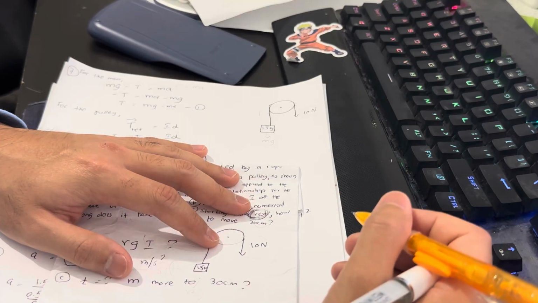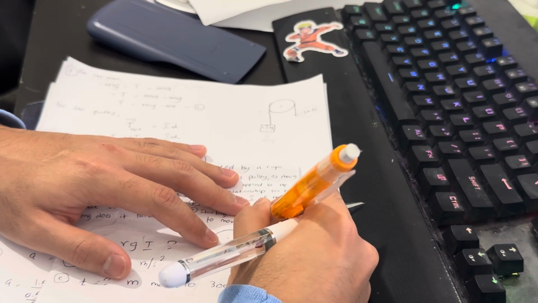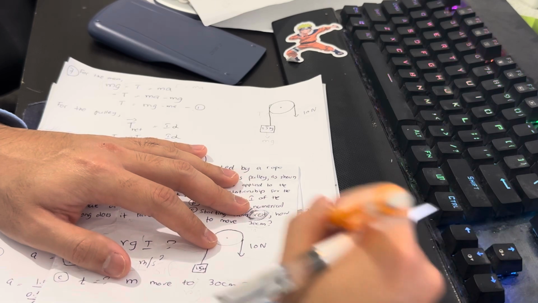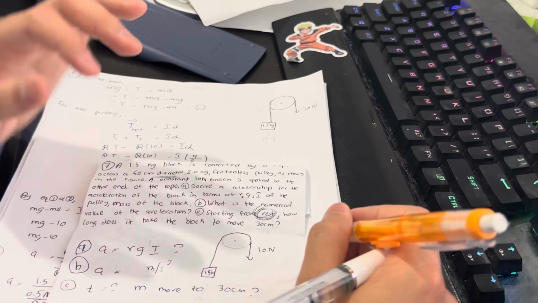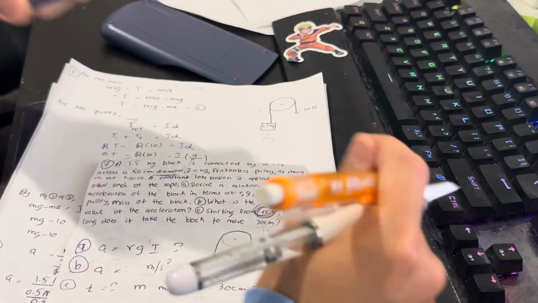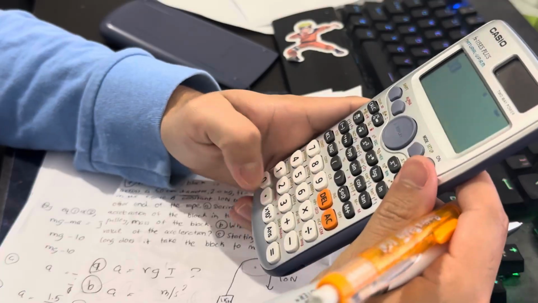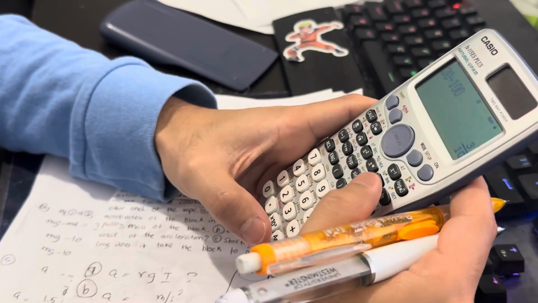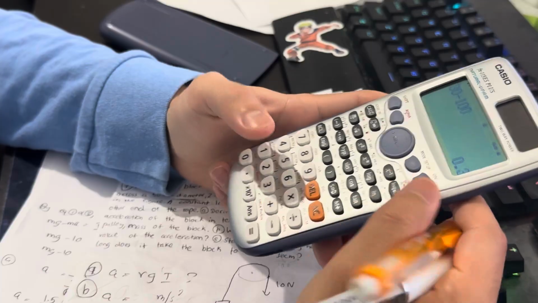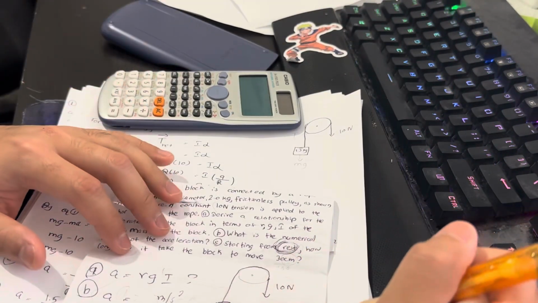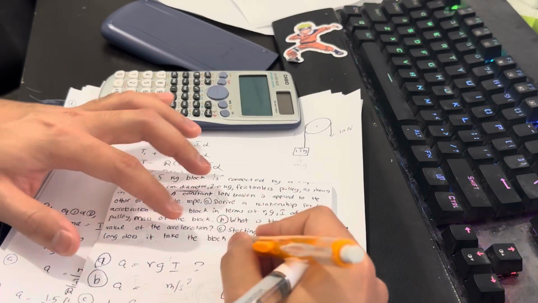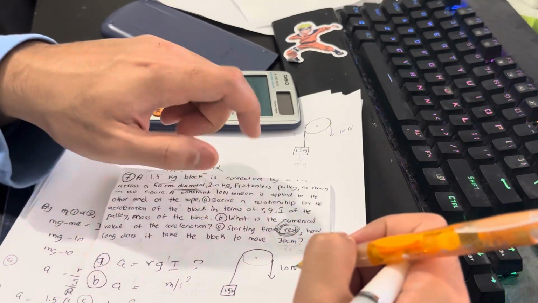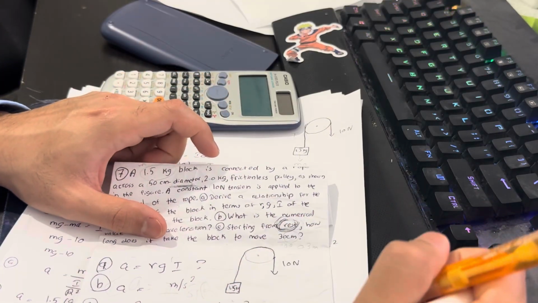To change centimeters to meters, we have to divide by 100. So if you divide 30 by 100, you get 0.3 meter. So how long does it take to move the 30 centimeters?